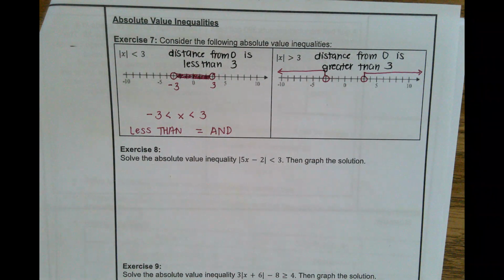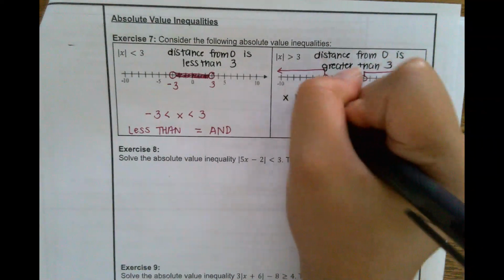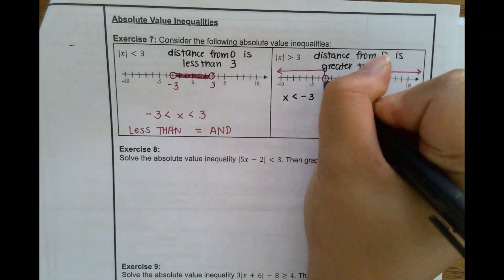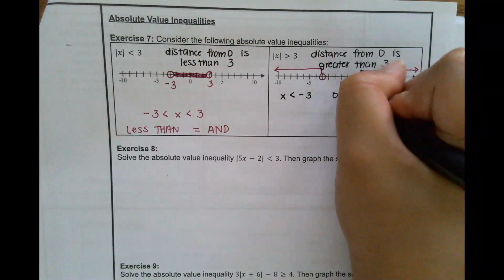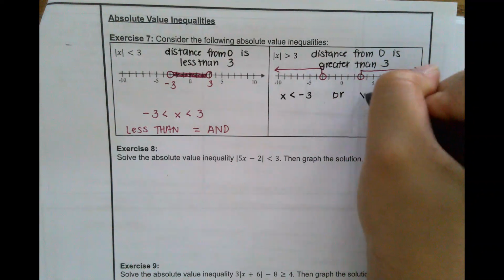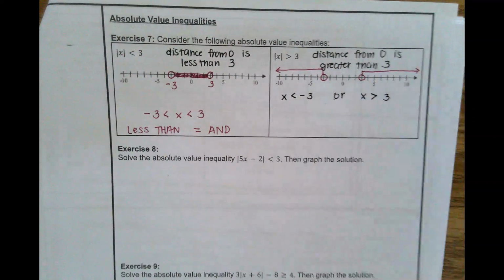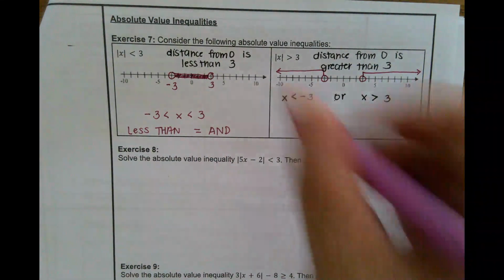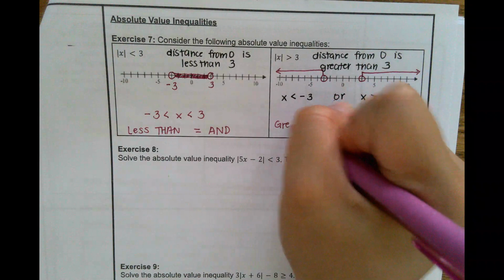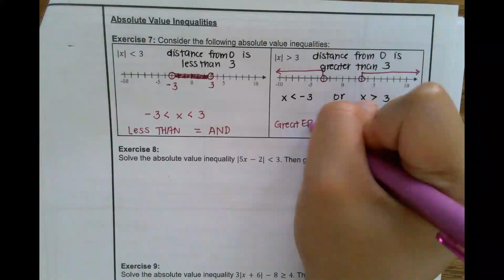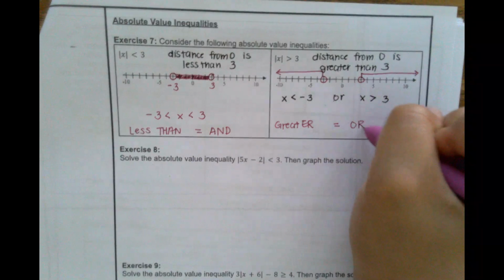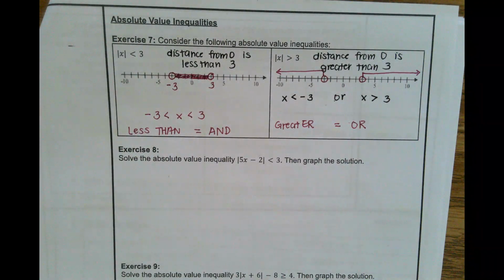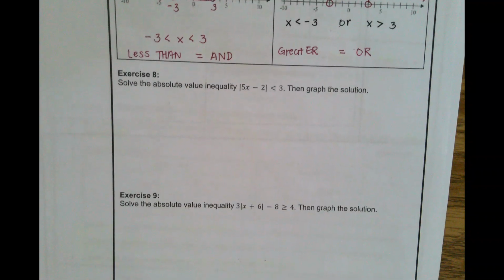And so what we end up having is x is less than negative 3, right? That's this side, less than here, or x is greater than 3. And so what we see is that when we have greater, this is an or inequality. Okay? So let's solve this. Okay? So here are some examples.